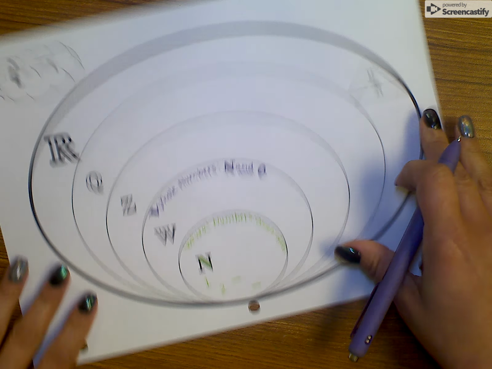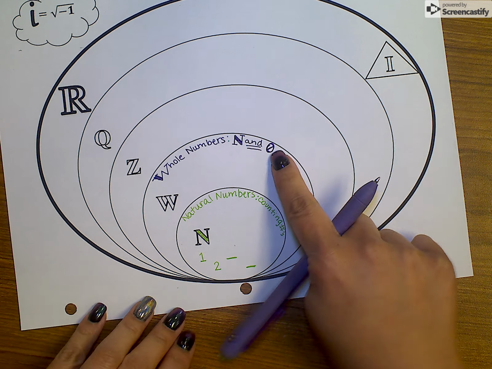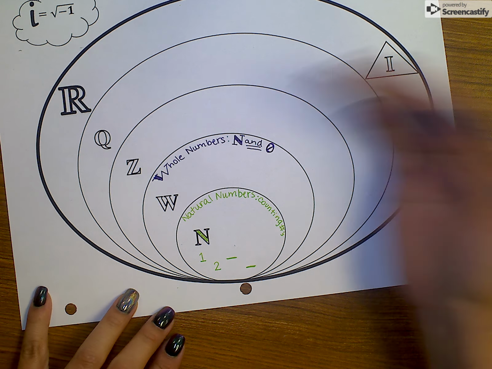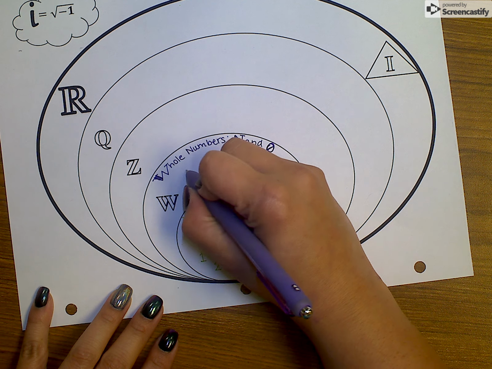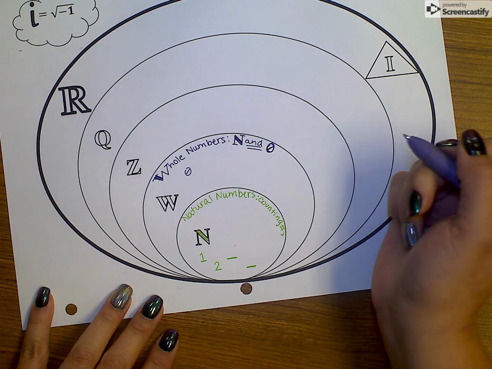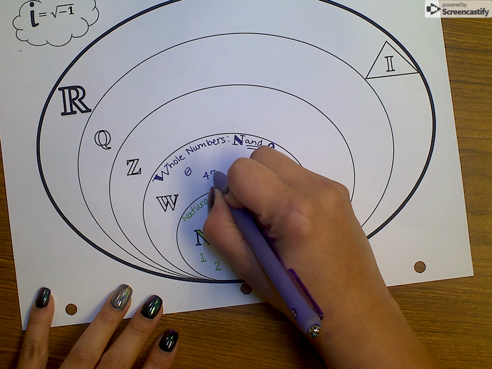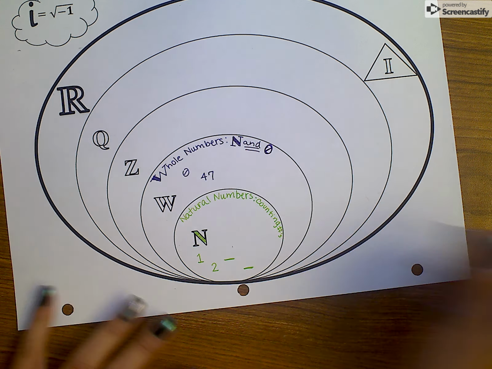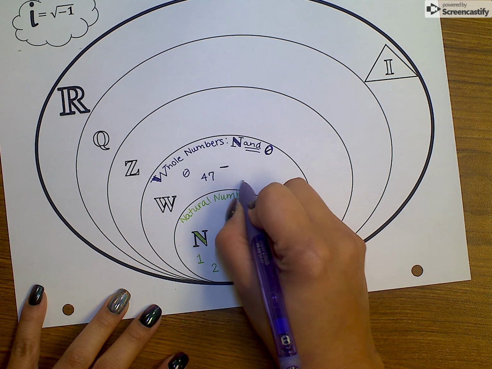That's all. So you take all of these numbers and include 0. So 2 examples obviously would be 0, maybe 47. Why not? And I want you guys to go ahead and give me an example of another whole number and another whole number.